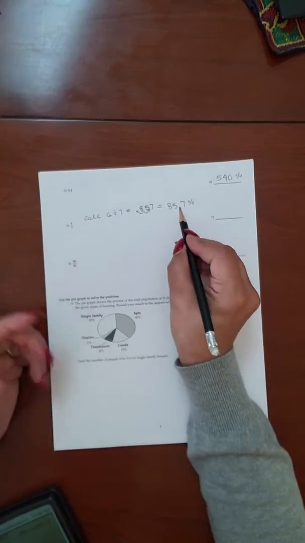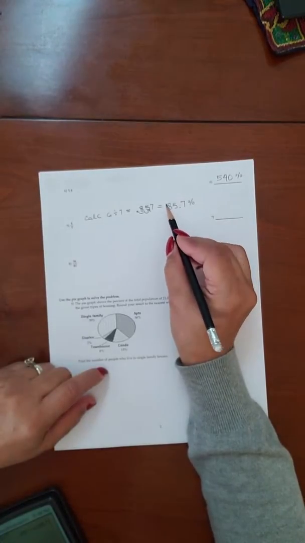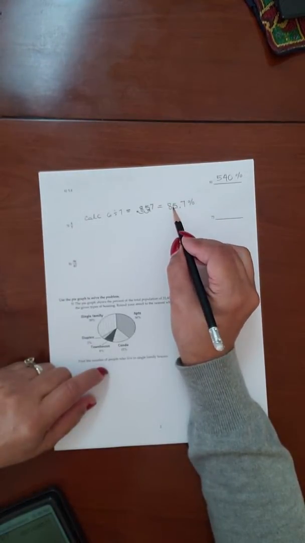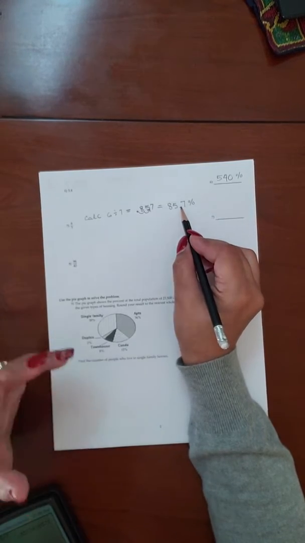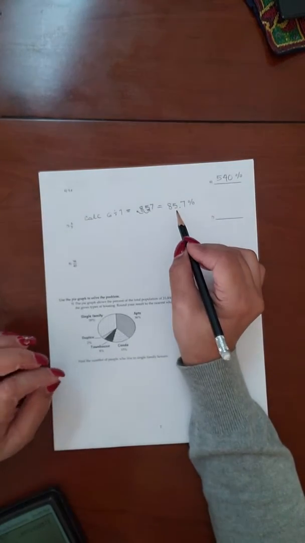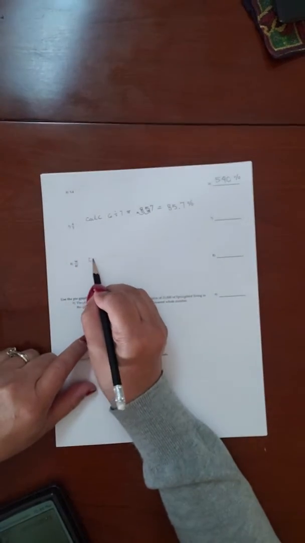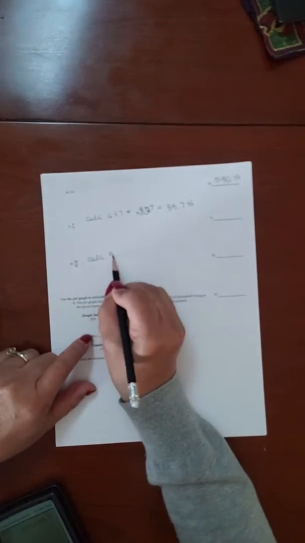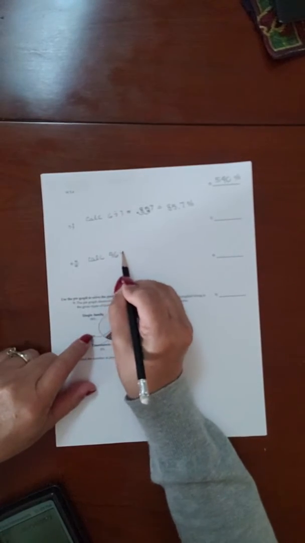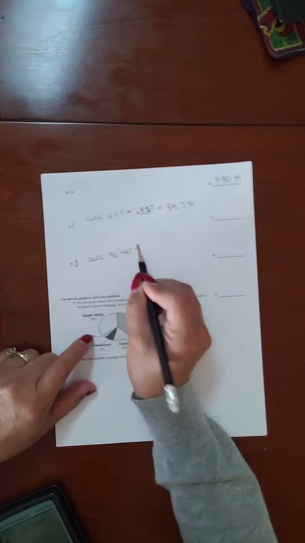If I tell you to round this to the nearest whole percent, then it would be 86% with no number after the decimal. That's if I say round it to the nearest whole percent. Okay, likewise here, you're going to put in your calculator 96 divided by 40. And you're going to get a decimal.